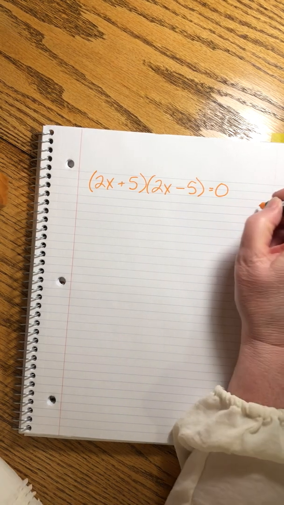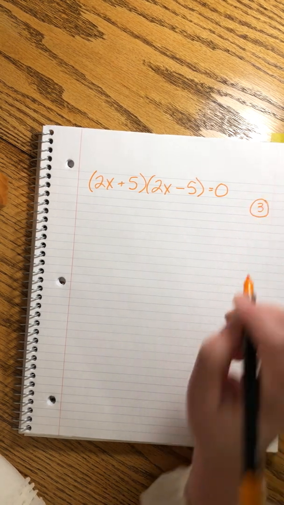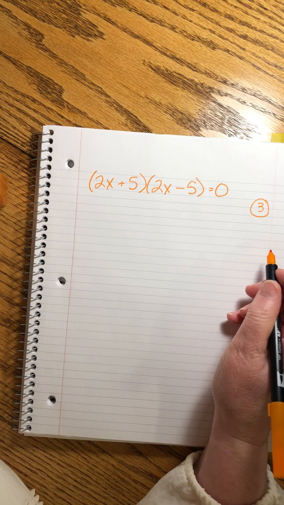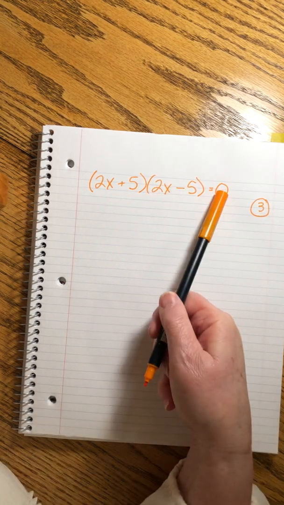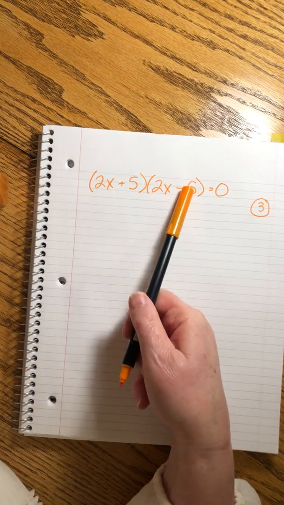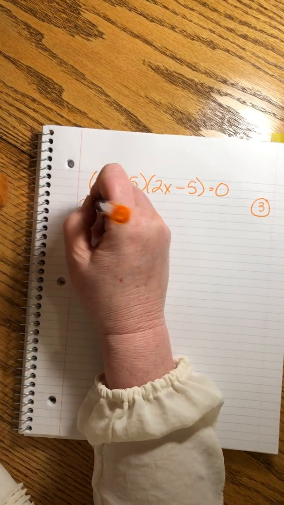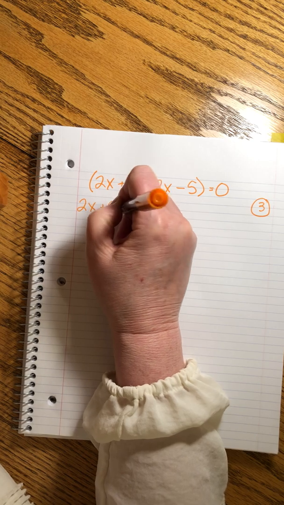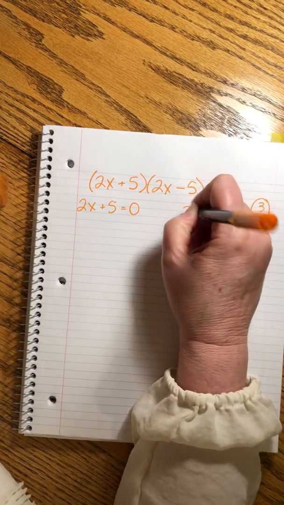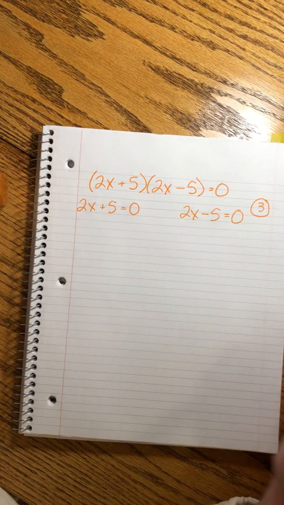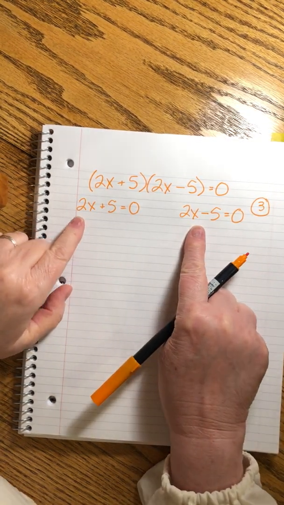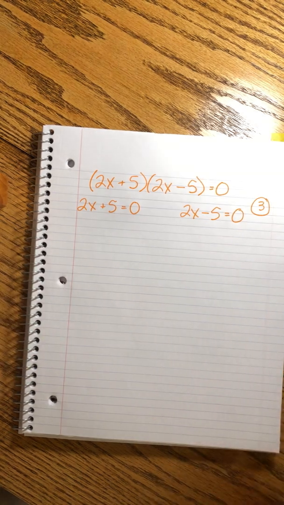Now we're going to do the same thing. We're going to use the zero product theorem, which says that if two things are multiplied together and they equal 0, then one of them has to be 0. So either 2x plus 5 equals 0 or 2x minus 5 equals 0. And then we do the same thing. We both just keep working these with basic algebra to get the x by itself.